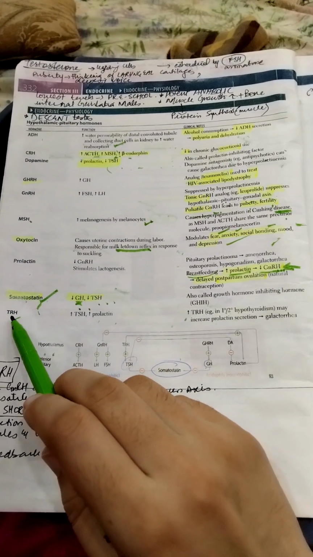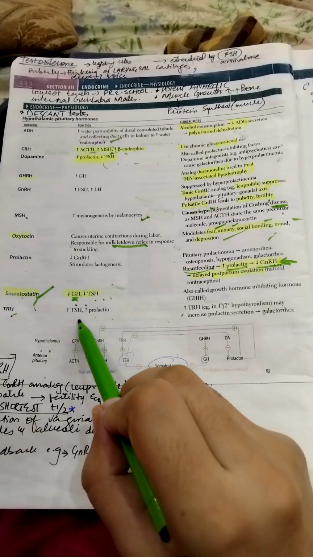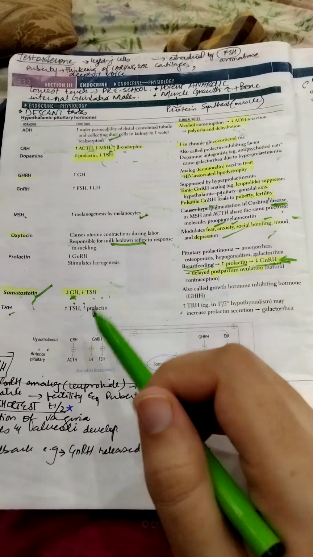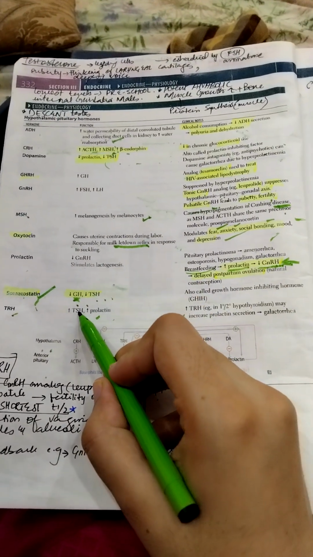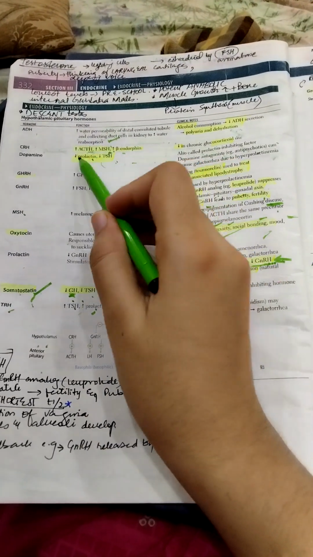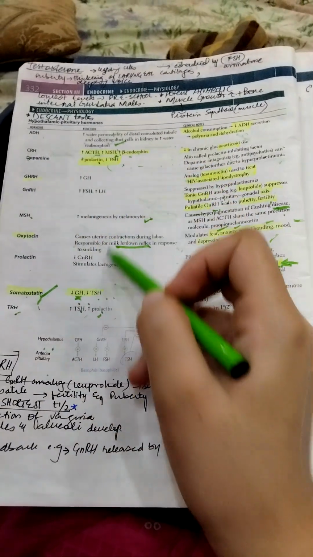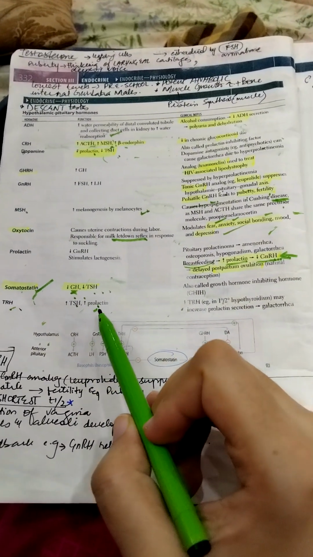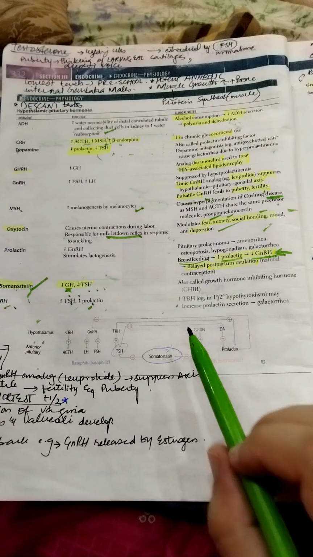TRH is thyroid releasing hormone that causes release of TSH and prolactin. Have you noticed that TSH and prolactin are coming hand in hand? Remember this TSH and prolactin. The inhibitory factor was dopamine, which was inhibiting the two, and the stimulating factor is TRH, which is stimulating the two. So remember, these two are coming hand in hand, TSH and prolactin.